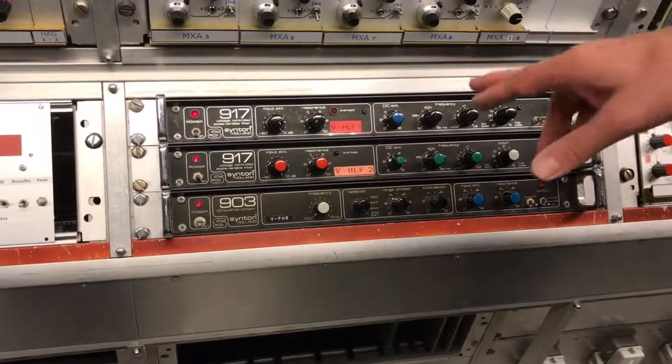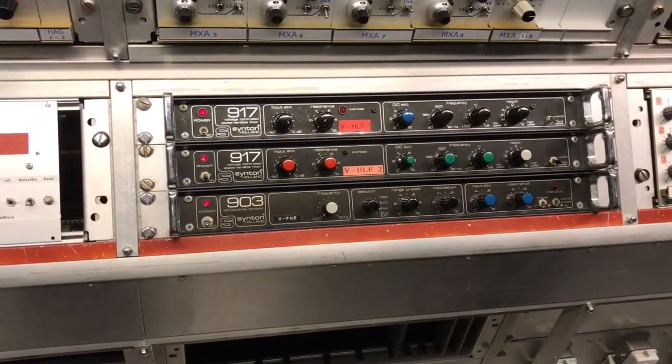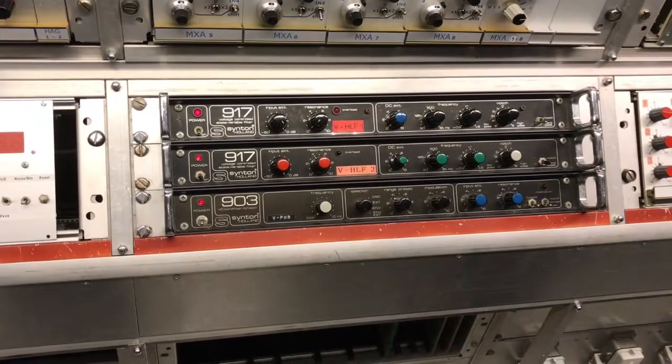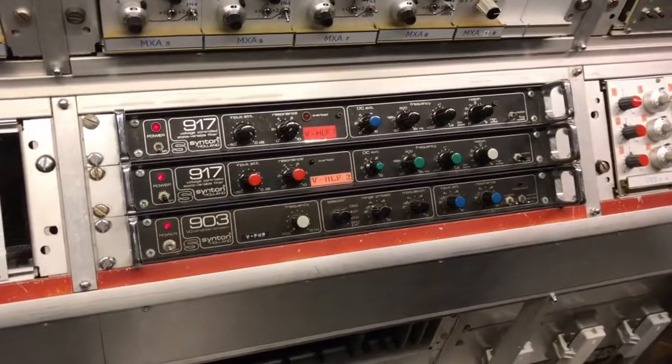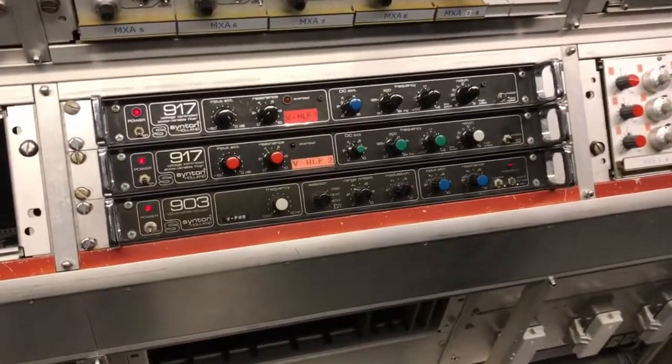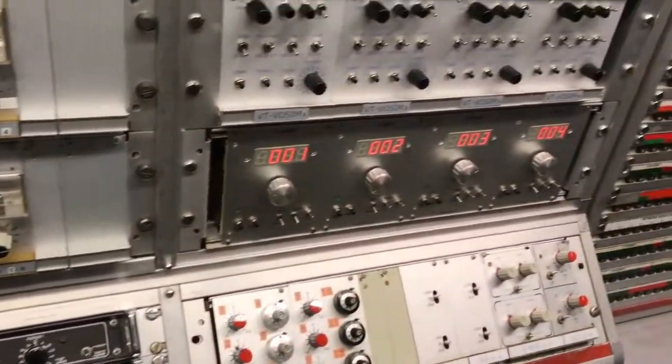Now, the Synthon filter that we see here, the 917, can do all those frequency characteristics that I have been describing. So low pass, high pass, band pass and notch. But first I need to connect it. So I'm going to the patch bay.